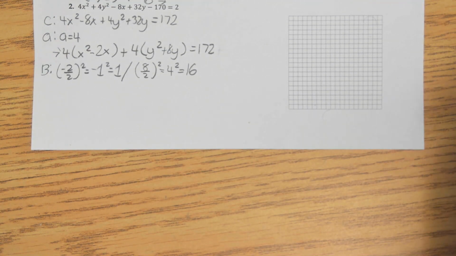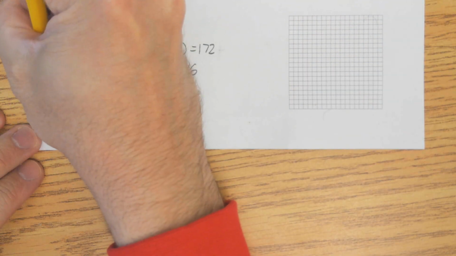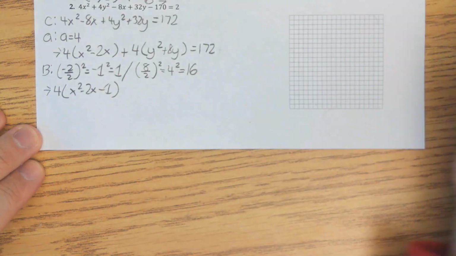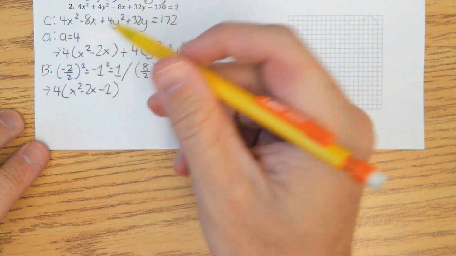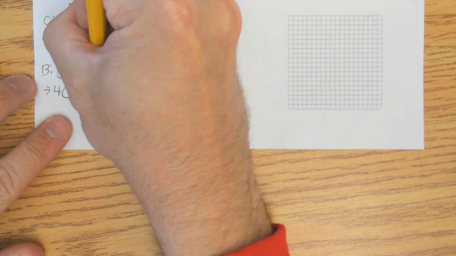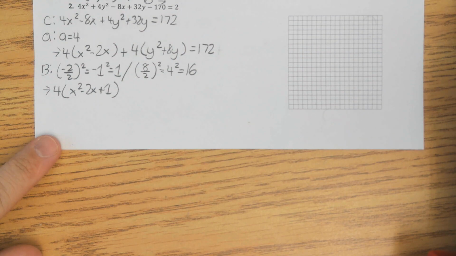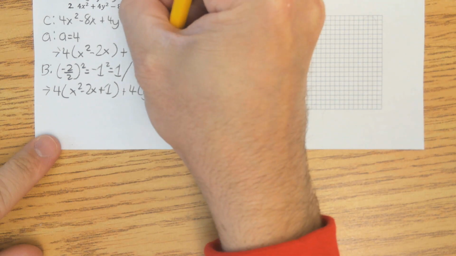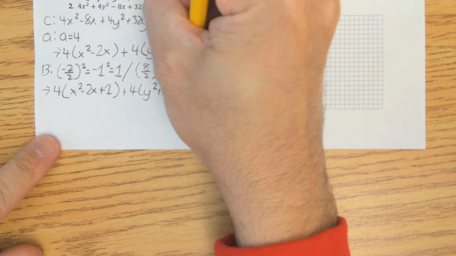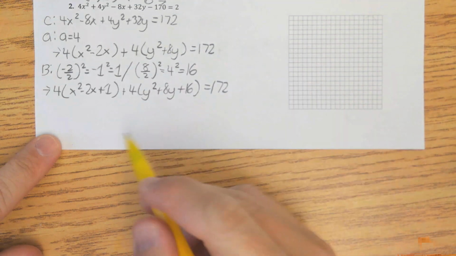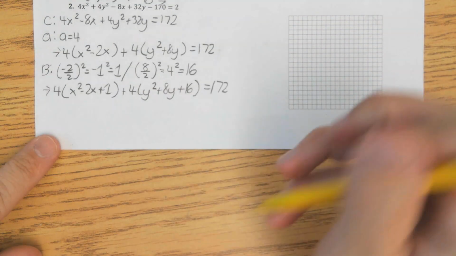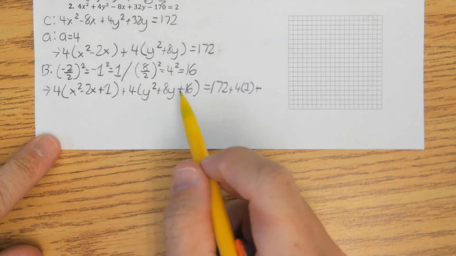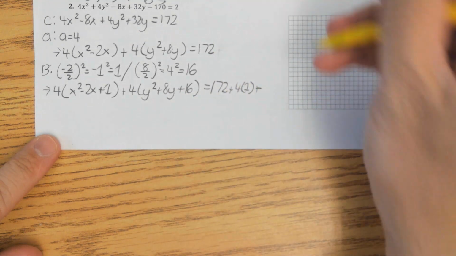And so now let's see what that looks like. Okay, so we're going to have 4 times x squared minus 2x plus 1, because that's what we added. I'm sorry, positive 1, not a minus. Plus 4 times y squared plus 8y plus 16 equals 172. Now, because I added a 1 here, but I also factored out that 4, you have to do plus 4 times 1, plus, same thing here, since you add the 16, you factored out that 4 though, so it's 4 times 16.